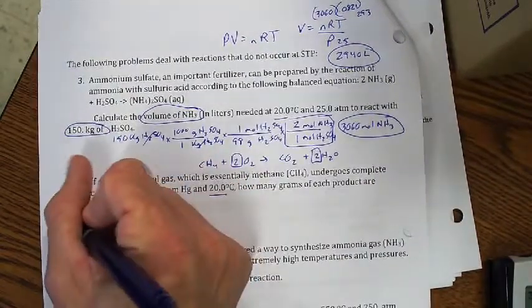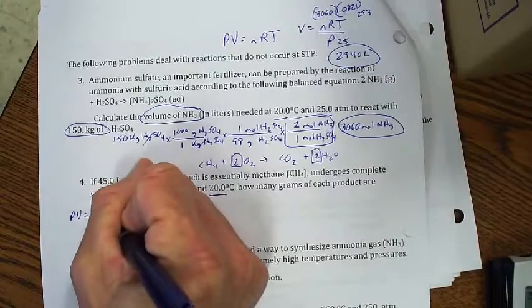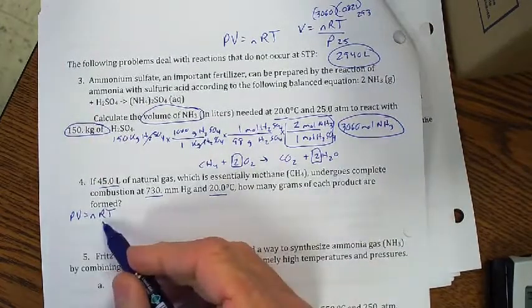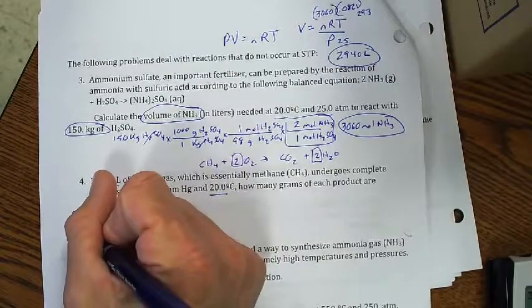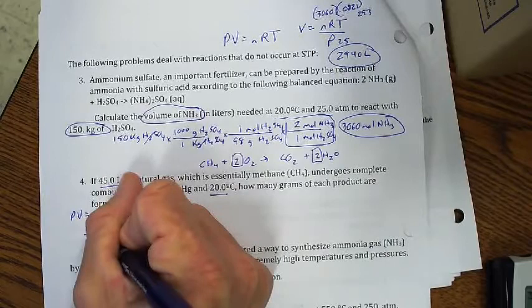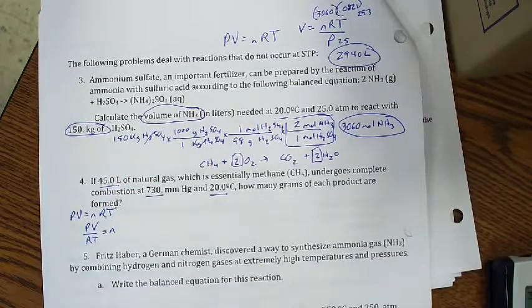So again, we're using this equation, PV equals nRT, the ideal gas law. And what we're going to do here is solve for moles. So we're going to rearrange this. PV over RT will equal the number of moles that we have. So we're going to plug all of these conditions in, get the number of moles of gas we actually have, and then solve the problem. It would be a normal stoichiometry problem from there.